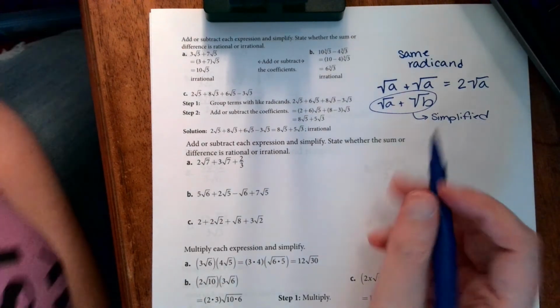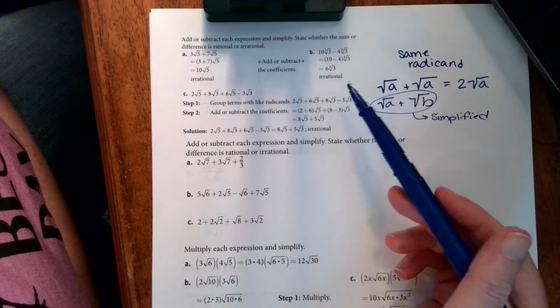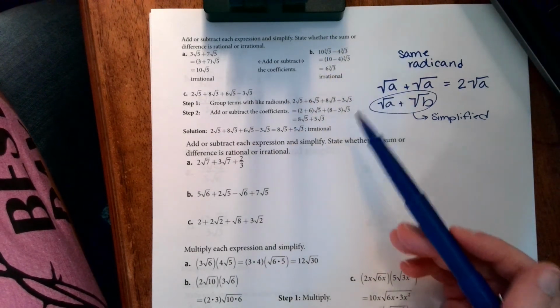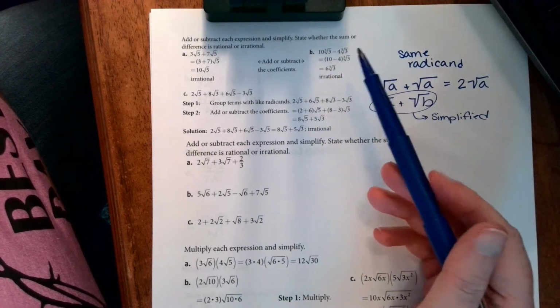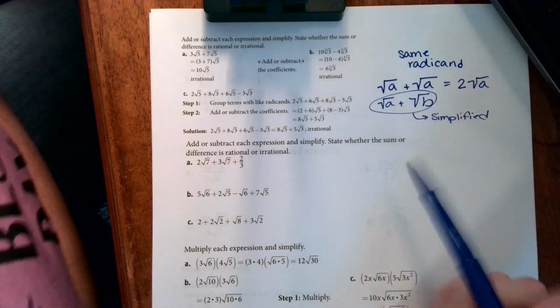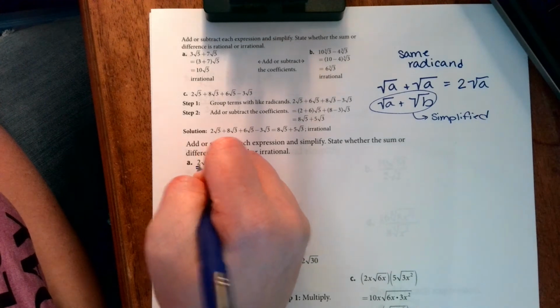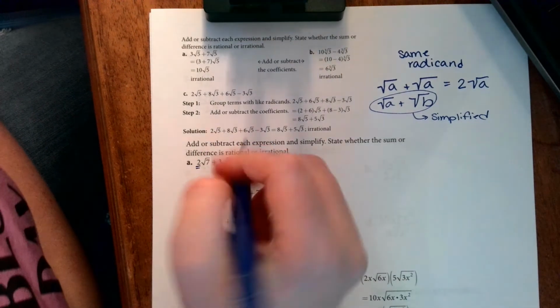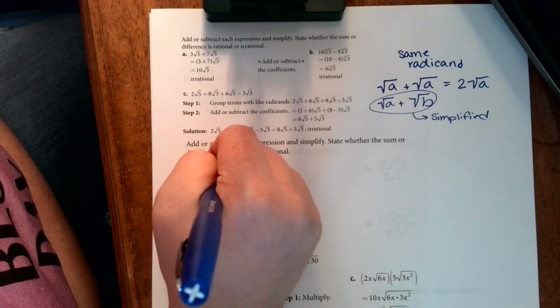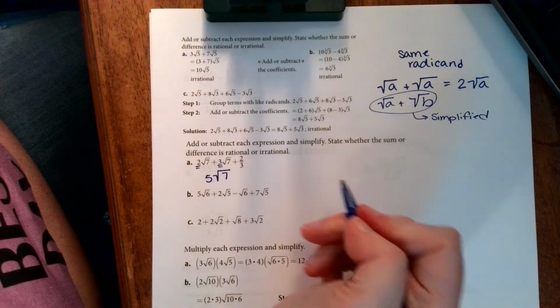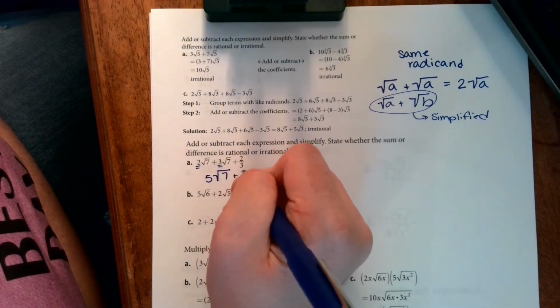Okay, so I'm going to skip here. You can read that on your own time. I think pretty much I generalized what to do with this. So let's move on to A, B, and C. We're going to add the 2 numbers in front of the square root 7. So that's 5 square root 7. And then we're going to bring that 2/3 down.